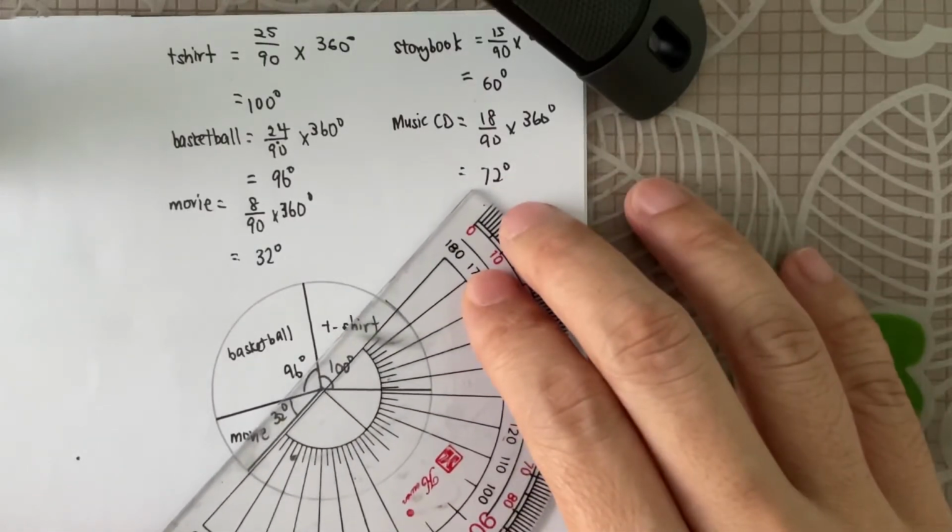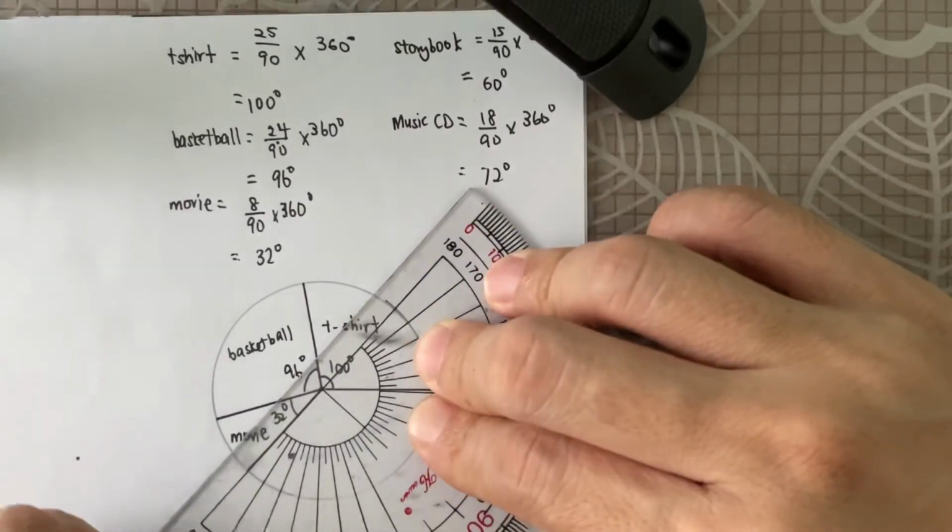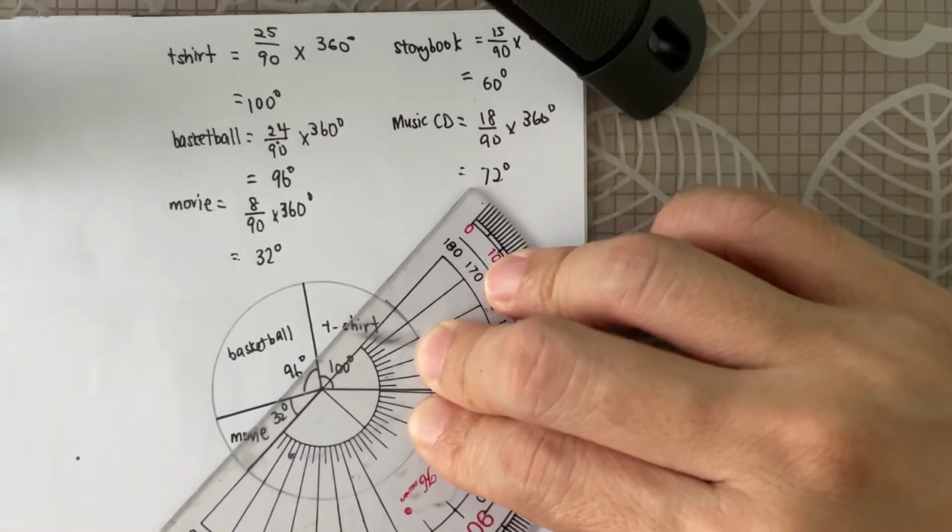Align the center of the circle to the center of the protractor. 60 degrees up from the inner scale. This is the point.